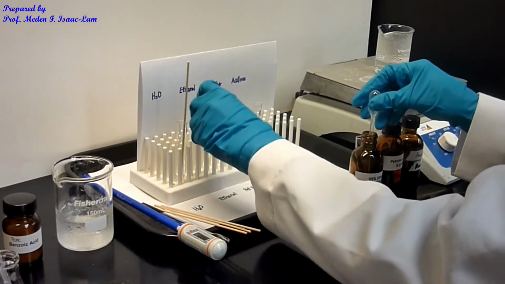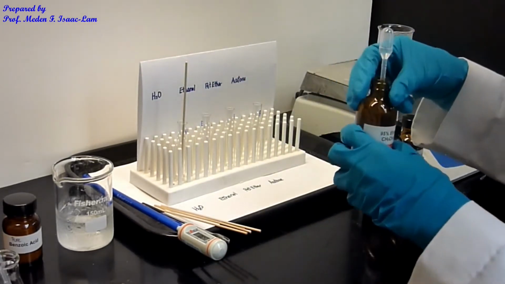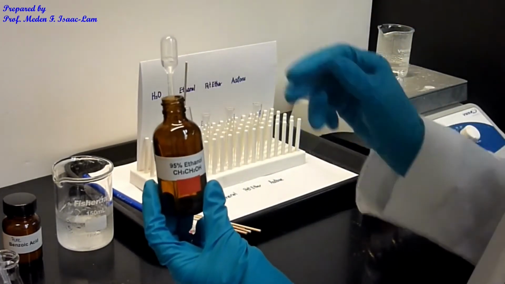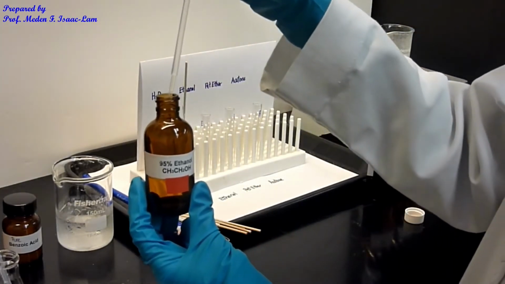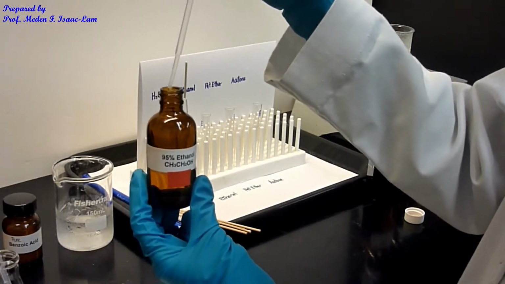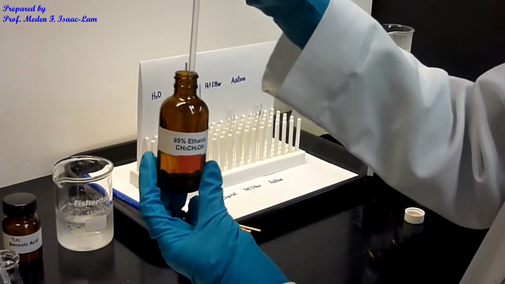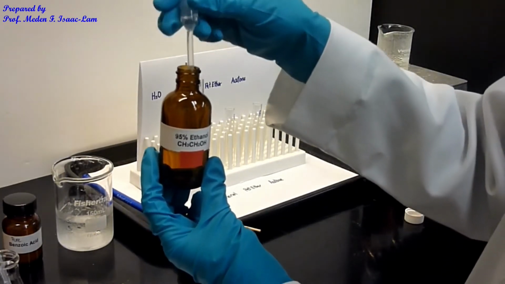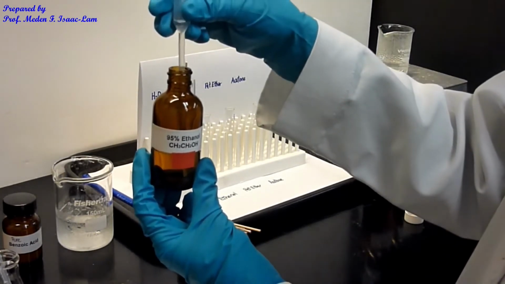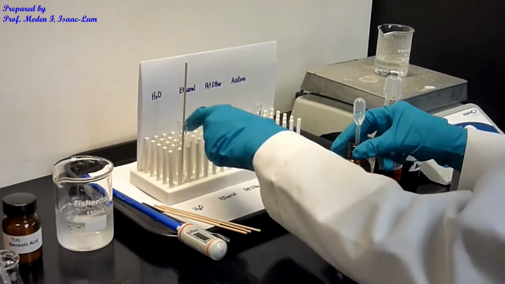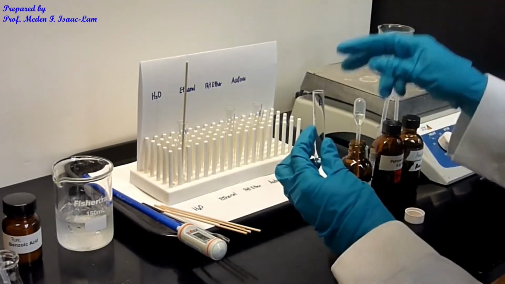Take note that some of the solvents are volatile, and we'll be using a lot of organic solvents. At the beginning, they can squirt out, so the best is to pipette up and down to saturate the bulb with the vapor, and then you can hold it and it doesn't squirt out. So I'm going to put 10 drops in the E tube.